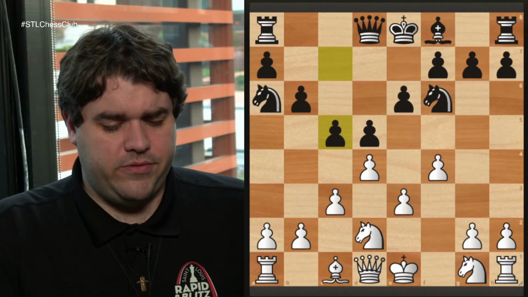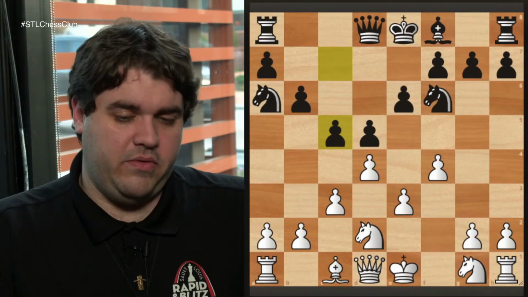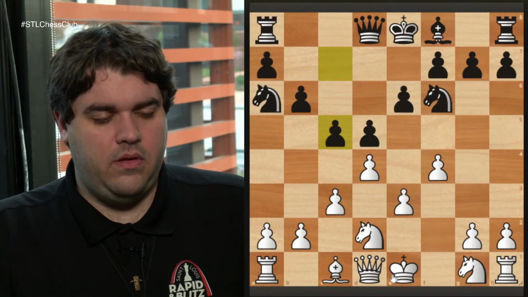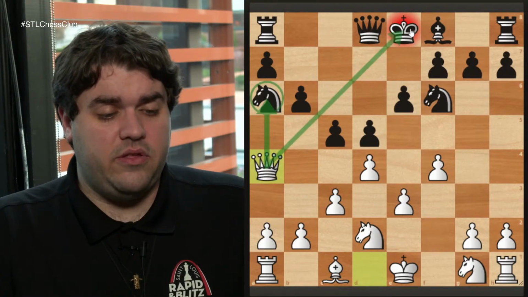And it's white to move. And this is kind of a counter example. Do you see the move? Yeah. What's the move? Queen on a4 check. Yes, queen a4 check. The knight is unprotected. So this is another example, right?